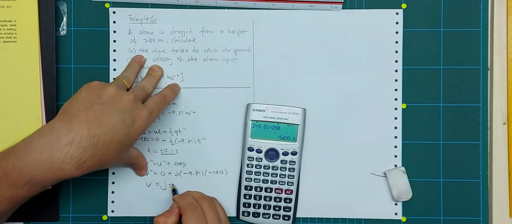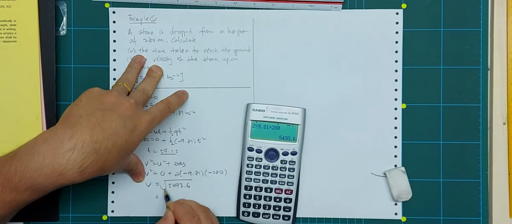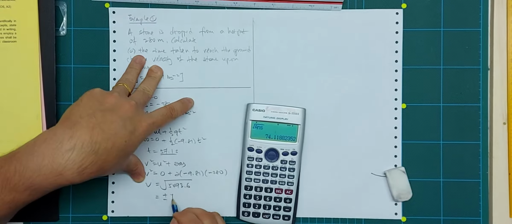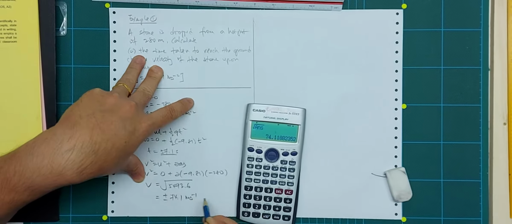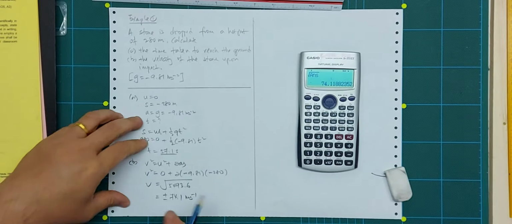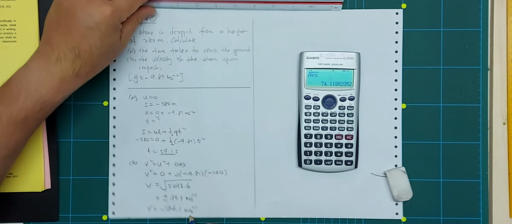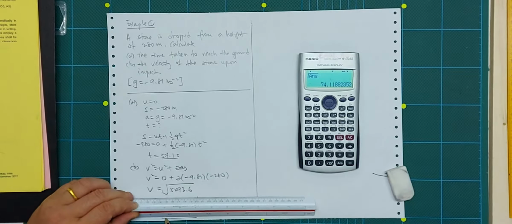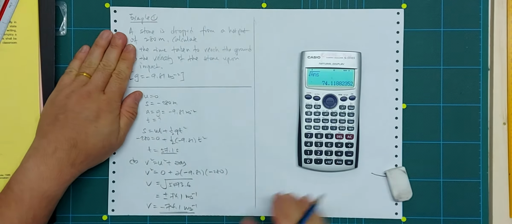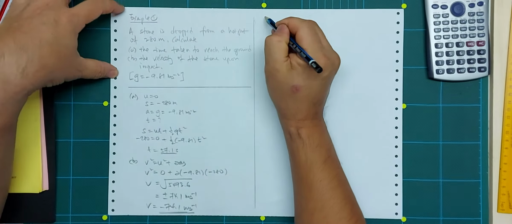We have 5493.6. So finally we have this square root. We have plus or minus, two answers, plus or minus 74.1 meters per second. But which one do we choose? Because it's coming down, right? So coming down we have a negative value, so v is equal to negative 74.1 meters per second, pointing downwards, negative. Guys, remember vector direction is important. Okay, so that is one. Okay, next one, example 2.